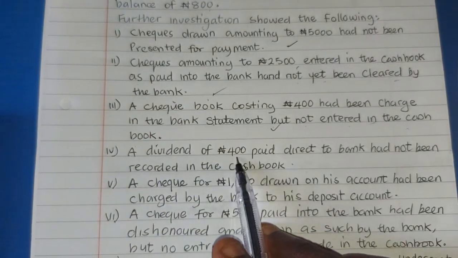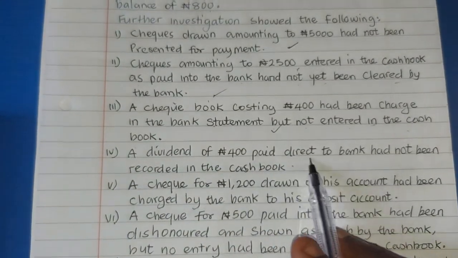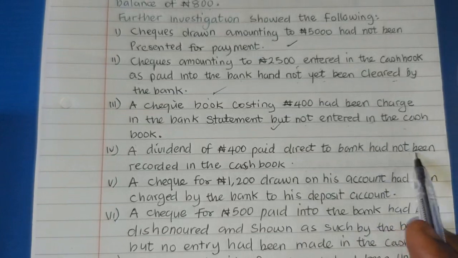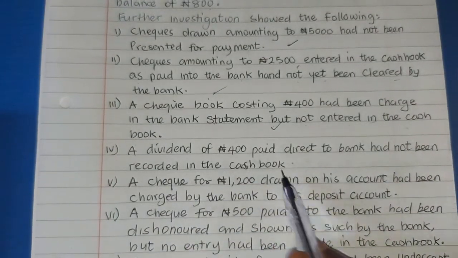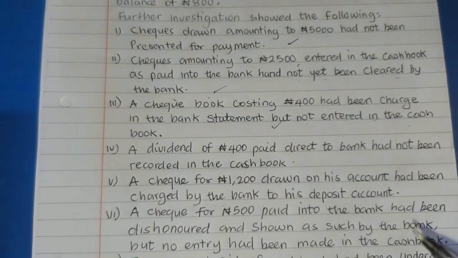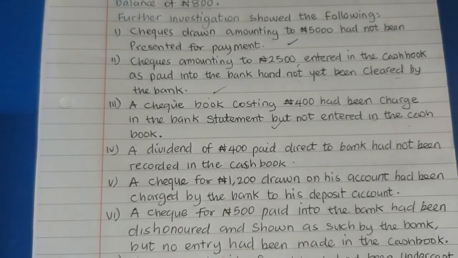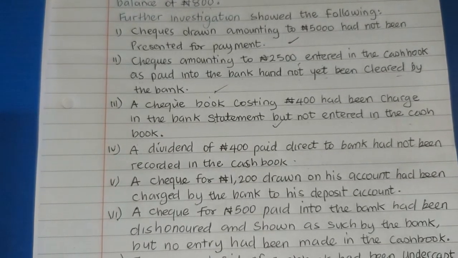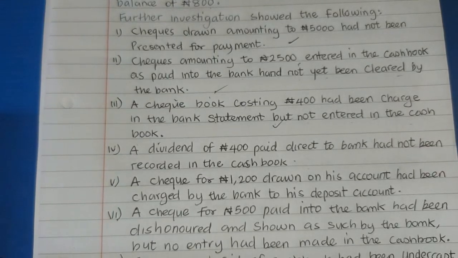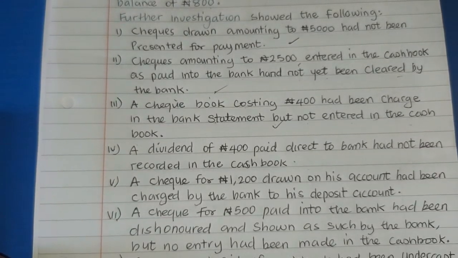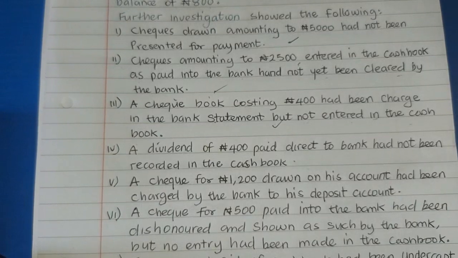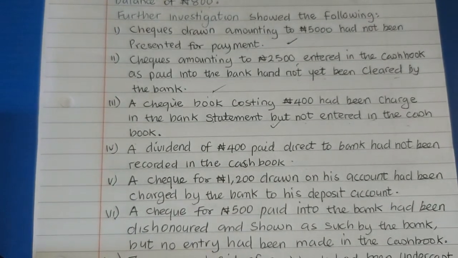A dividend of 400 paid directly to the bank had not been recorded in the cash book. When the customer receives a dividend that is paid directly to his bank, what do you think the customer will do if he knows about it? Of course, that is the receipt side. It will debit the cash book. So let's go to the adjusted cash book to debit the cash book.